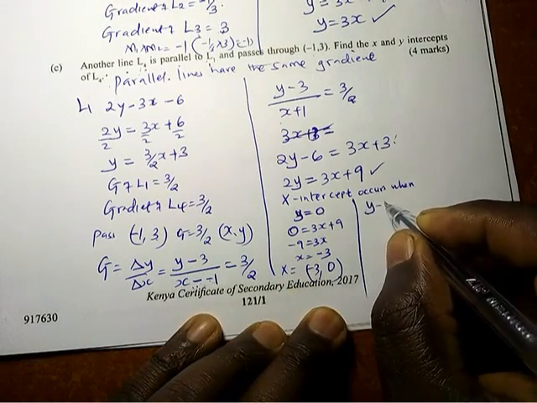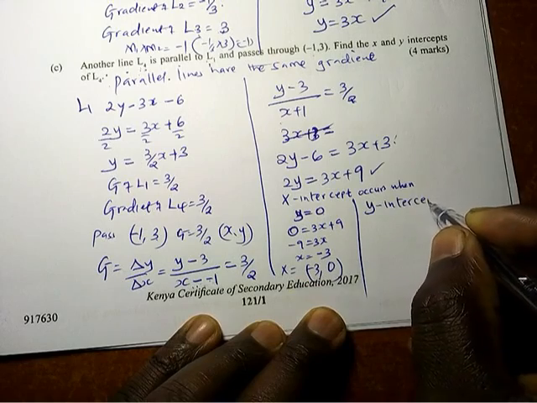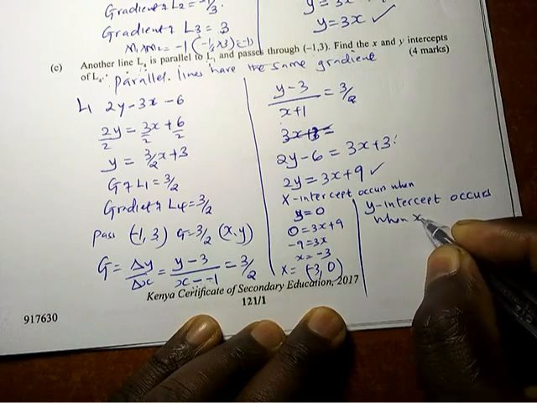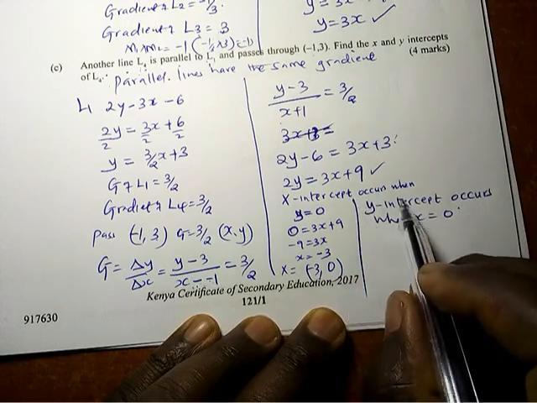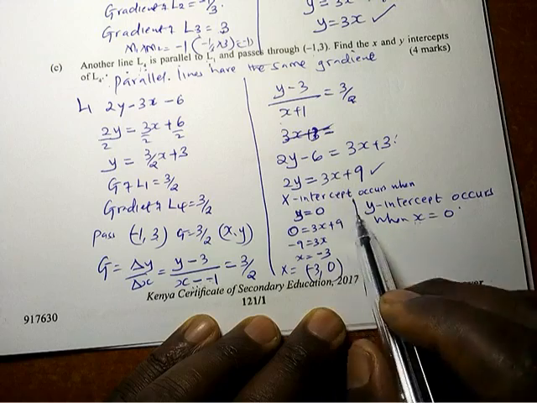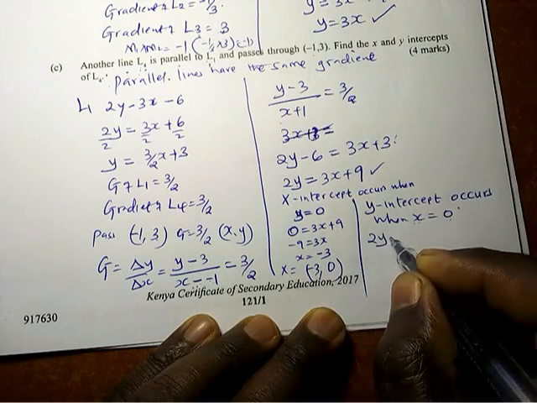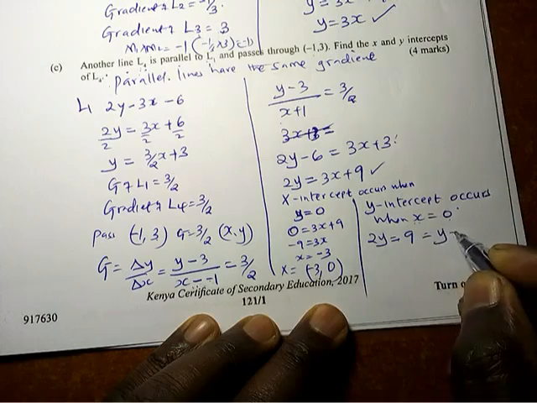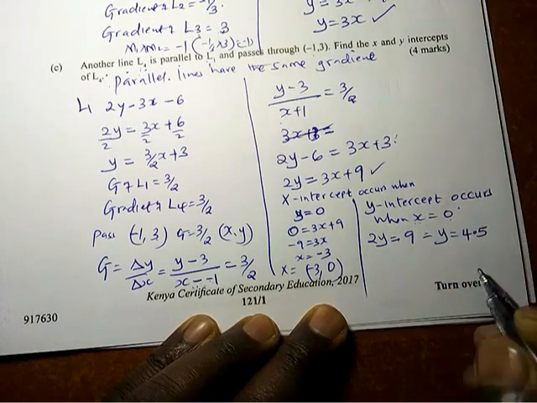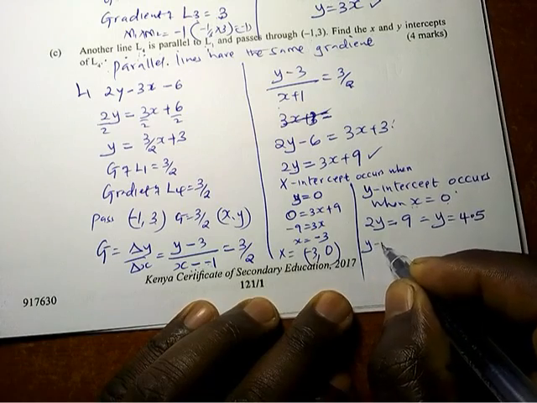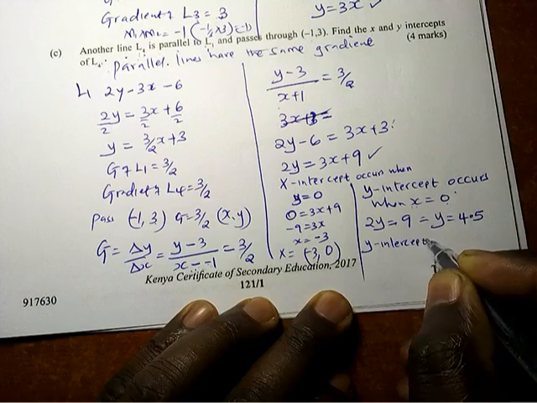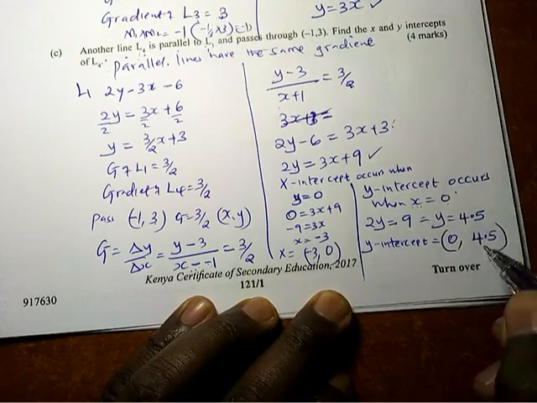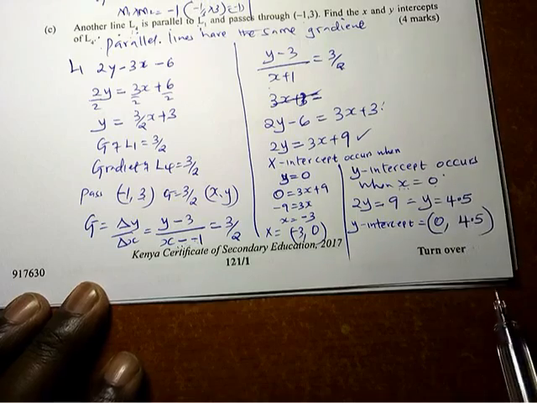The y intercept occurs when x is equal to 0. So where you see x in this equation, you substitute with 0. We will have 2y is equal to 9, because the x term is 0. That means y equals 4.5. So the y intercept is x is 0, y is 4.5, and that is the coordinate of the y intercept.